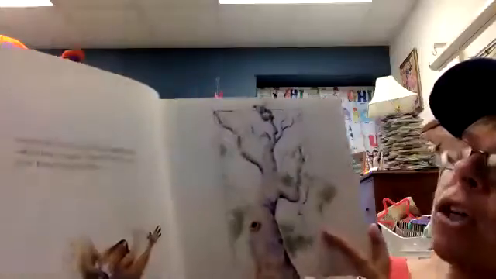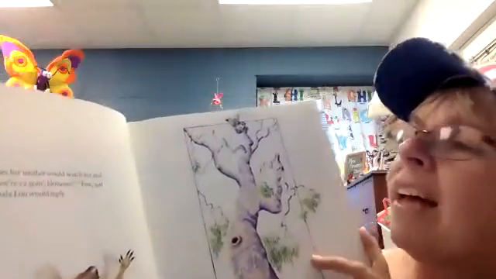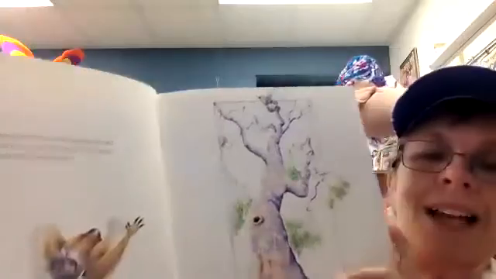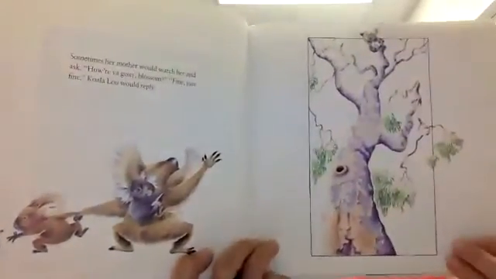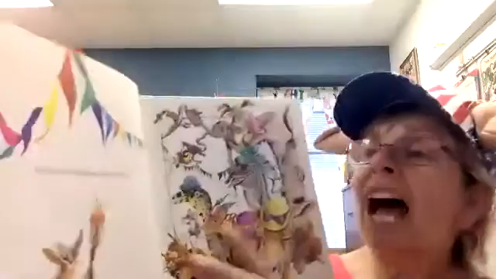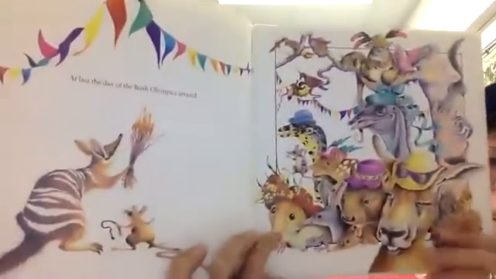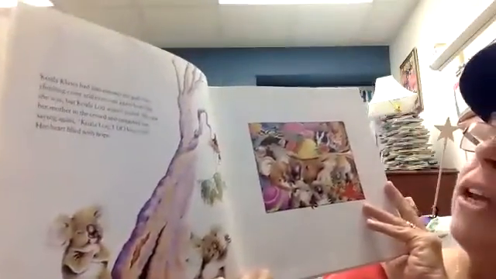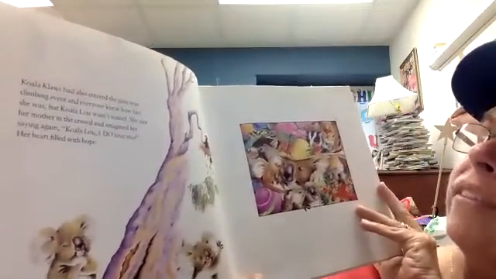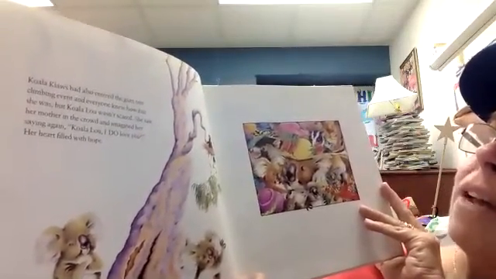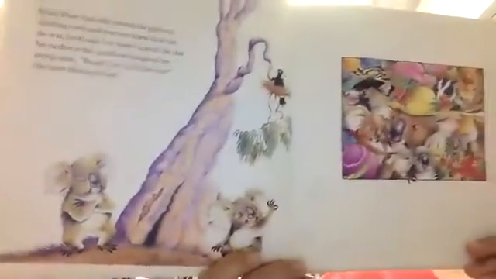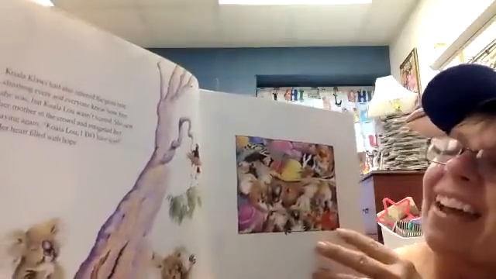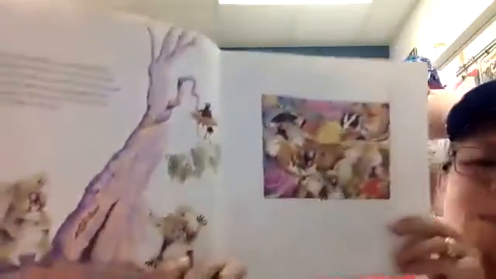Sometimes her mother would watch her and ask, "How's it going, Blossom?" "Fine, just fine," Koala Lou would say. At last, the day of the Bush Olympics arrived. Koala Claus had also entered the gum tree climbing event, and everyone knew how fast she was. But Koala Lou wasn't scared. She saw her mother in the crowd and imagined her saying again, "Koala Lou, I do love you." And it filled her heart with hope.